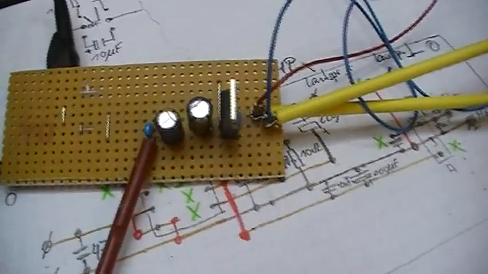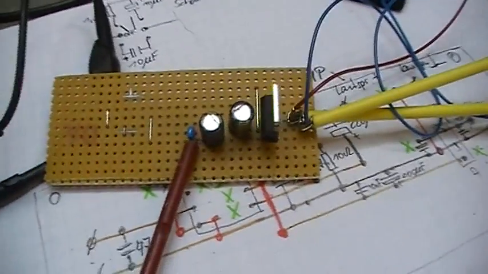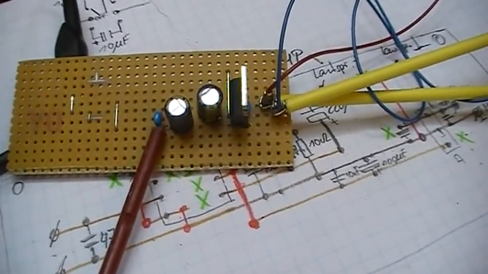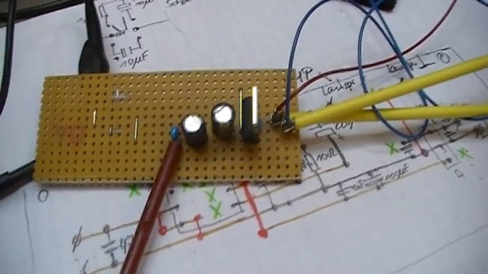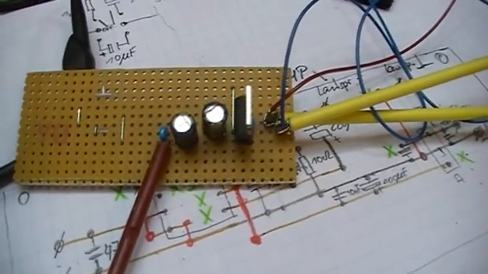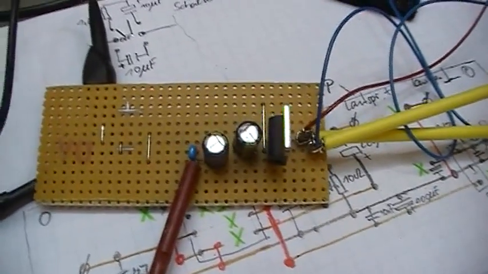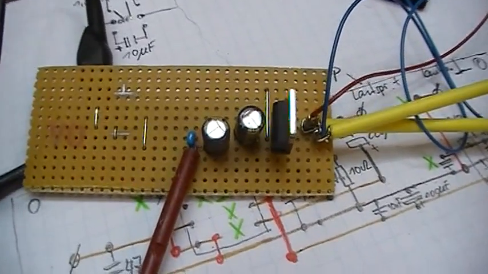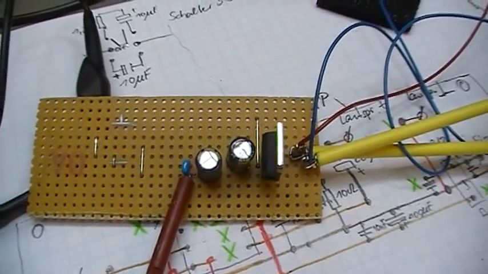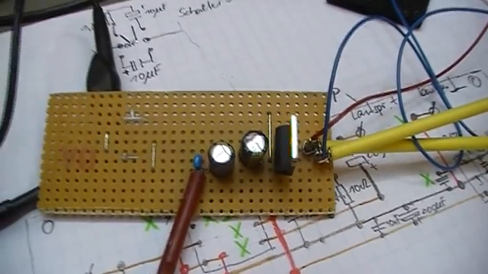If this circuit is finally working with 100 milliamps, then everything should be okay. Then we can be sure that it will definitely work with 4 milliamps as well.